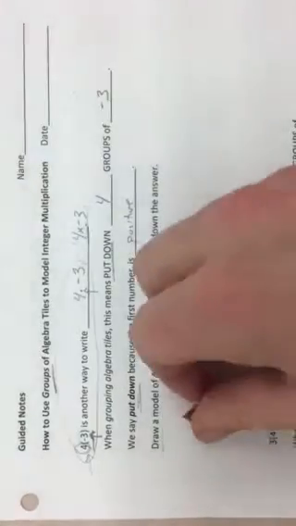So we're going to draw a model of 4 times -3 with algebra tiles, and I'm actually just going to show you with the algebra tiles. So here's one group of -3. Remember, red is negative. Or if you're drawing it, you might just shade them. But we need to put down 4 groups of -3. So here's one group, 2 groups, 3 groups, and 4 groups.